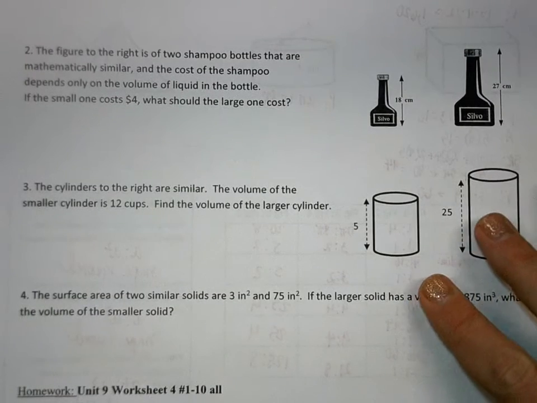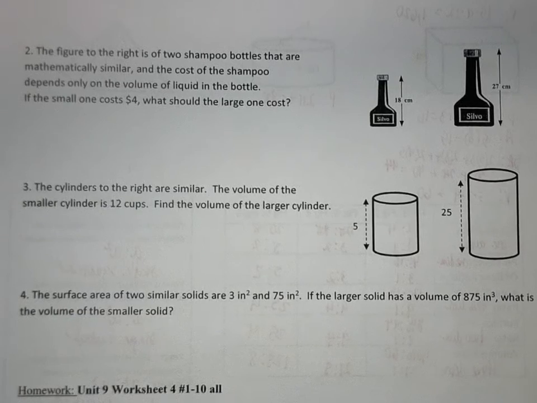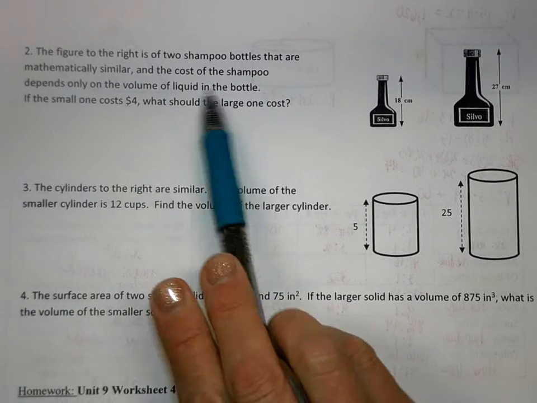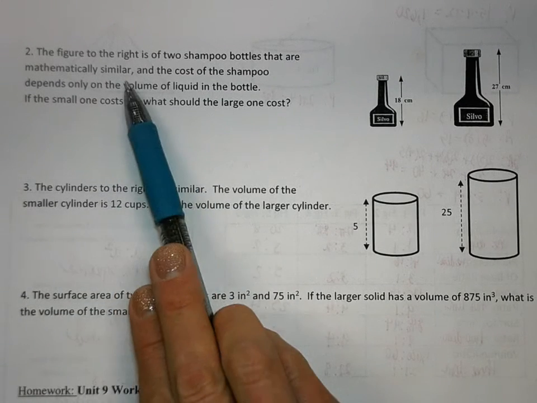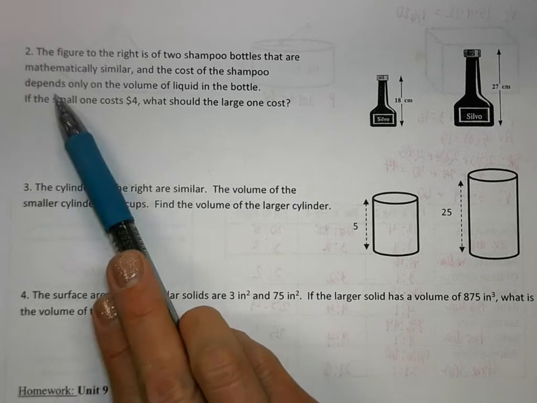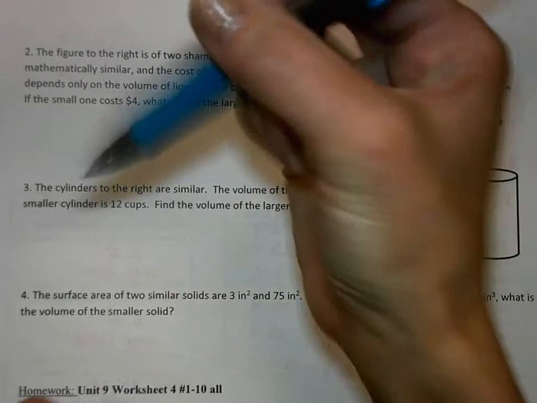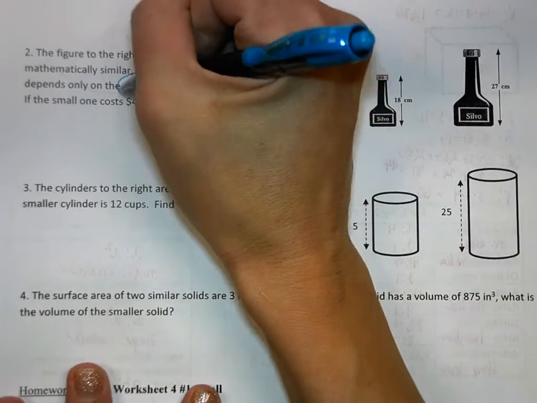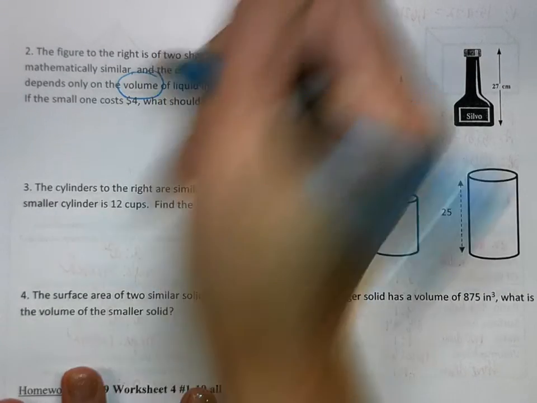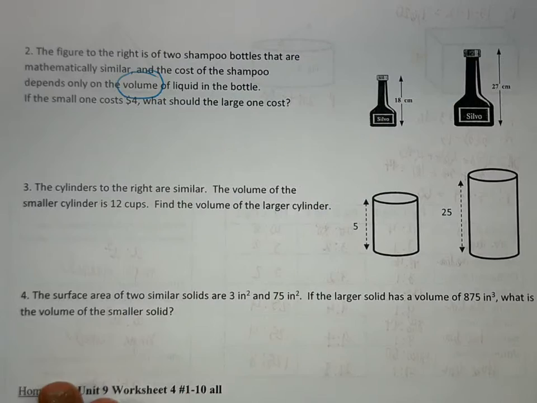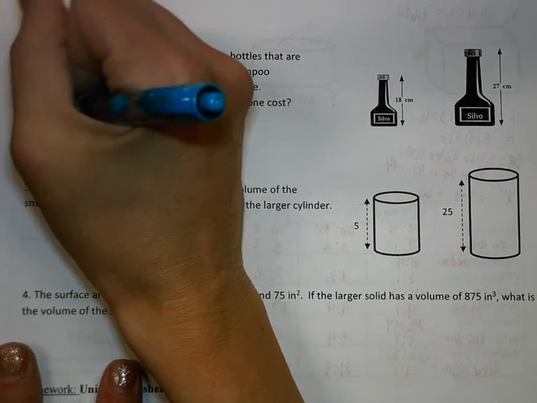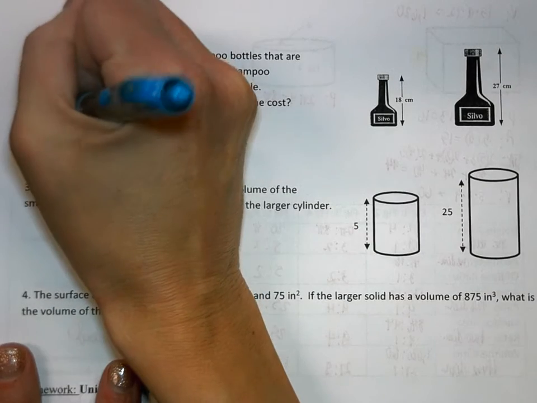Okay, here we go. Number 2. The figure to the right is of 2 shampoo bottles that are mathematically similar, and the cost of the shampoo depends only on the volume of liquid in the bottle. Okay, so first of all, notice they are talking about volume. Do you guys agree with that? Okay, so I normally will end up putting here that this is going to end up being a volume problem.